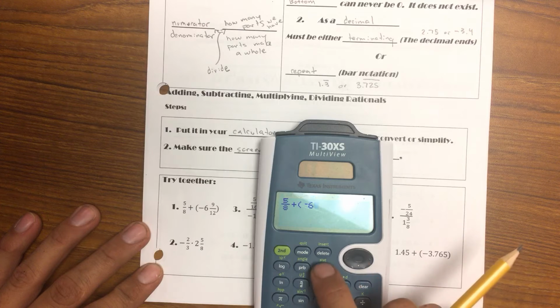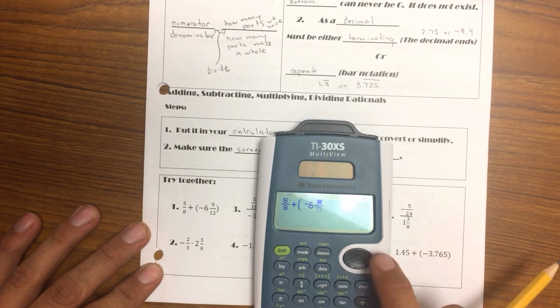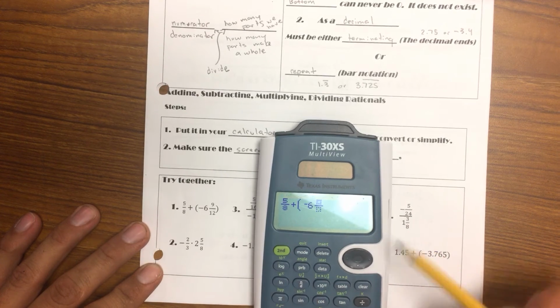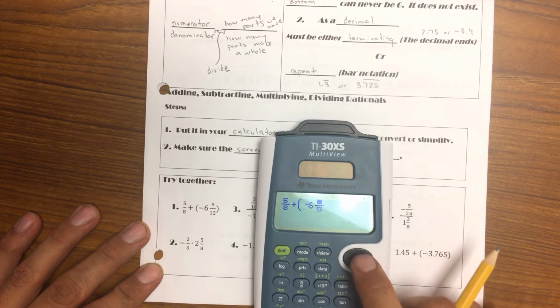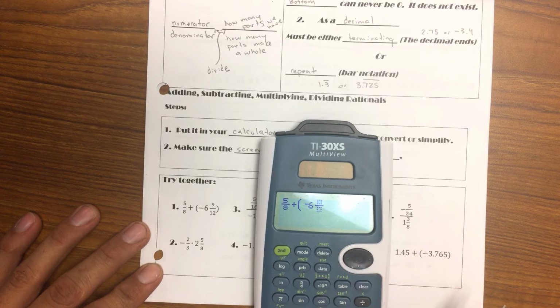That's not what we wanted. Negative 6. Remember, if you're doing a mixed number, we need the second fraction button. So we have negative 6 out in front, and then our fraction is 9/12. And then we're going to have a closed parenthesis.